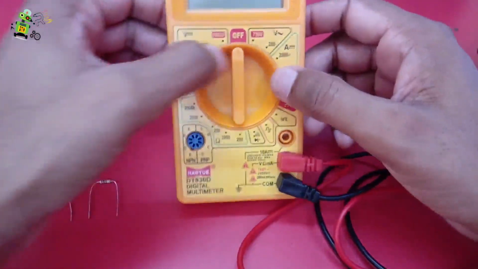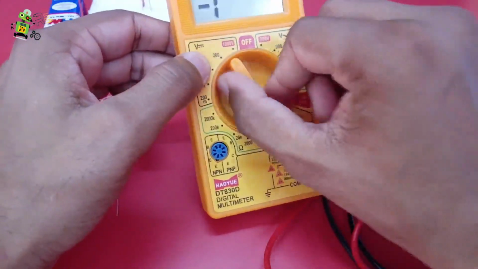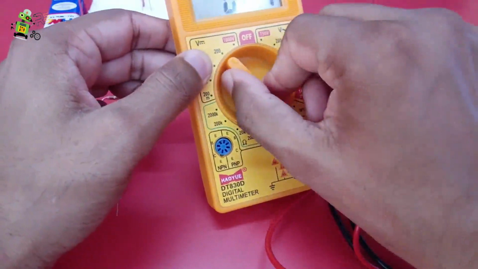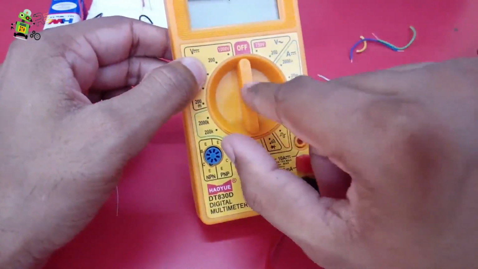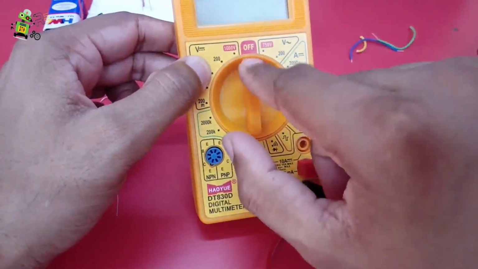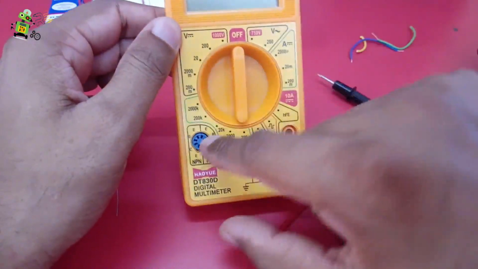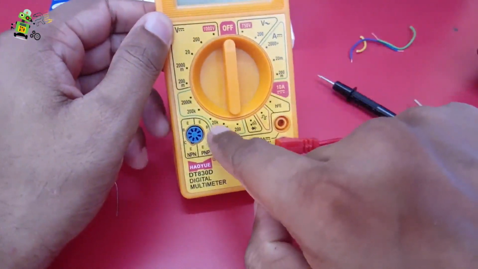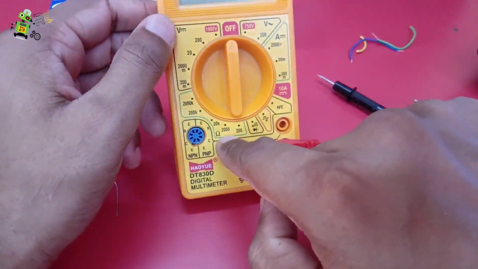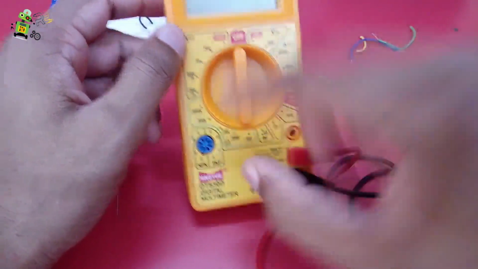Now you can see this is a knob which rotates in clockwise and anti-clockwise direction. This is the position for off, here is the region for voltage, and this region where the ohm symbol is there is used for measuring the value of resistance.